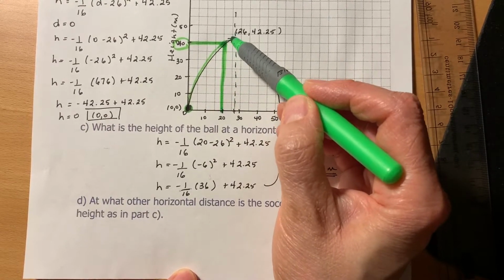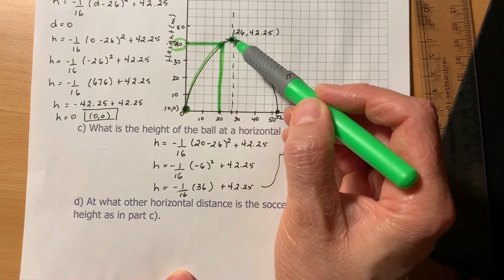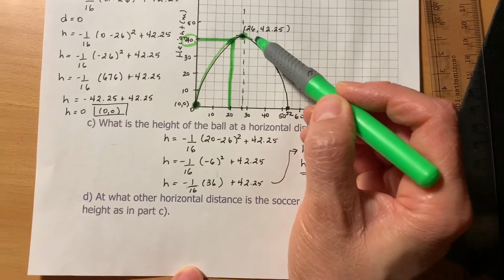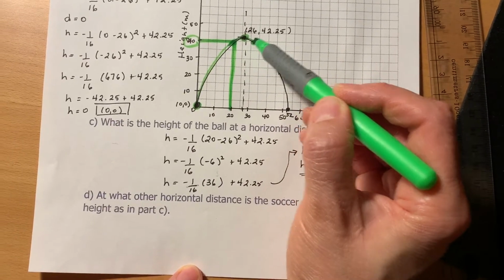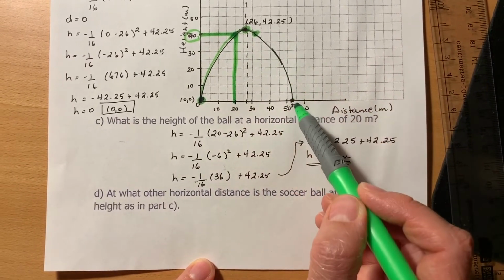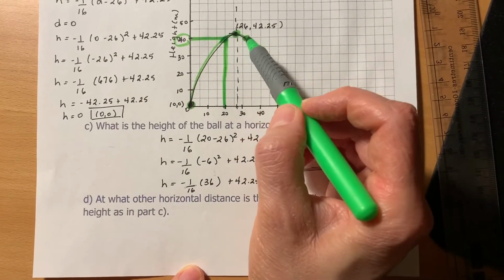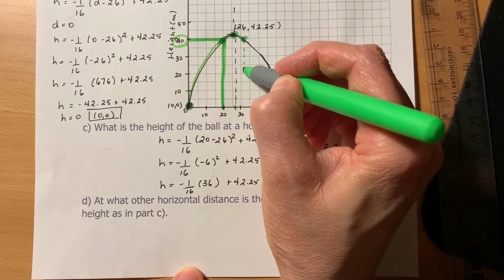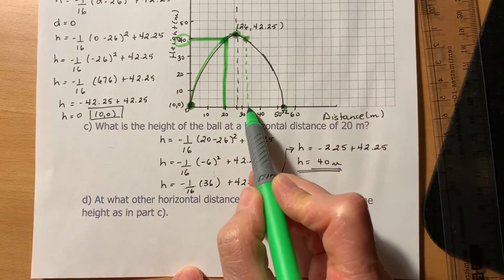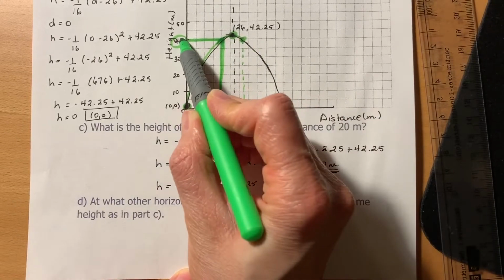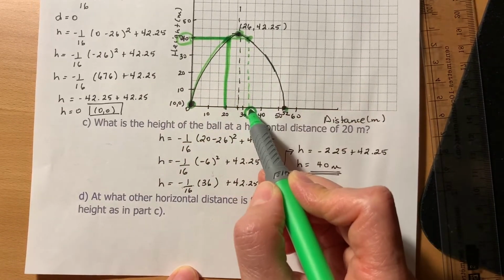Then it hits the maximum height at 42.25 when it's 26 meters from the player, and then it comes back down again, right? And it's at 40 again, and then it hits the ground at 52 meters away from the player. So what we're trying to figure out is, what is this new distance? The height is 40. What's the distance?